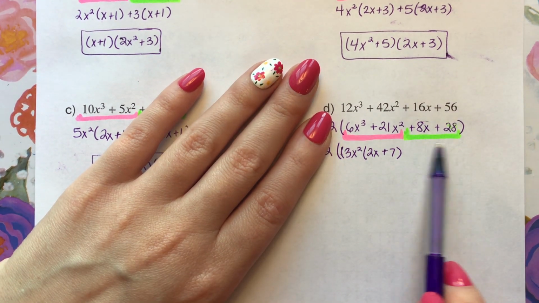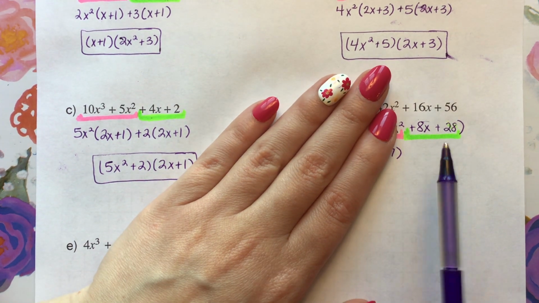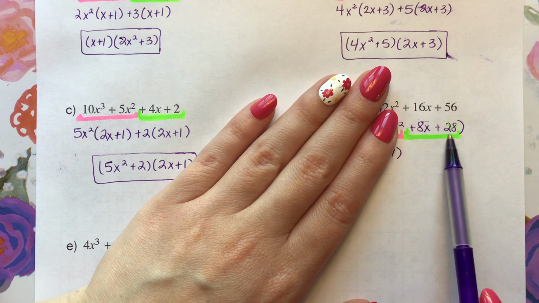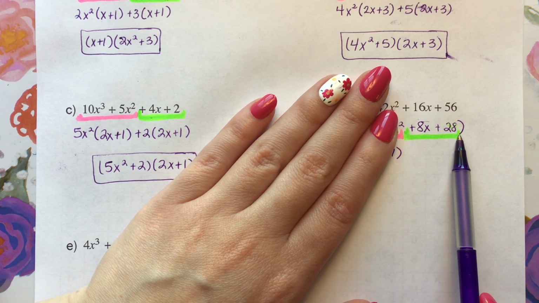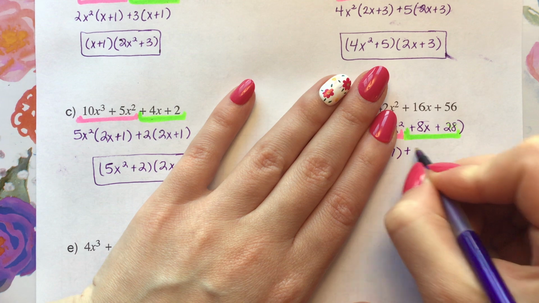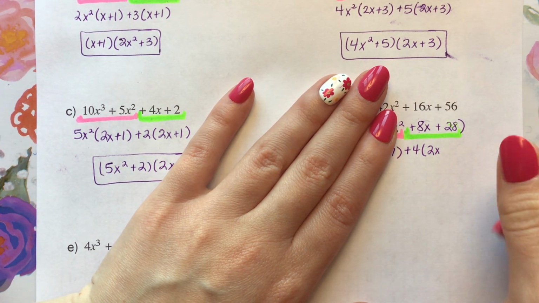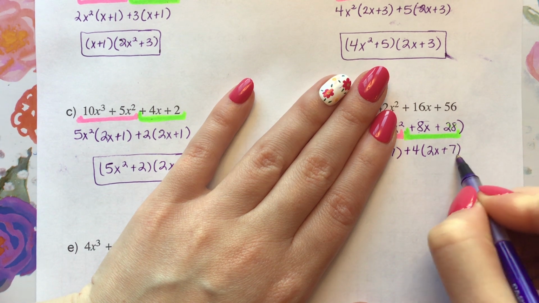Now let's focus on the part underlined in green. I'm ignoring all of this. 8x and 28. What can I divide out of both of them? I'm able to divide a 4 out of both of them, so I'm going to say plus 4. But when I divide 4 out of both, I get 2x plus 7 remaining.